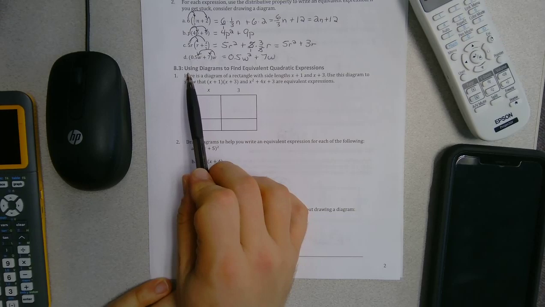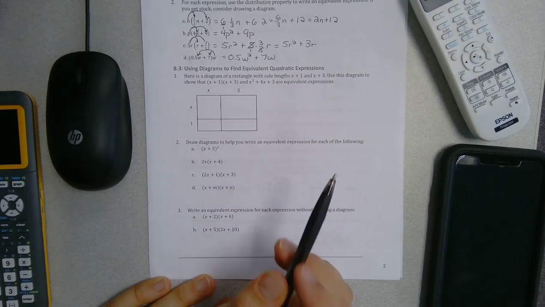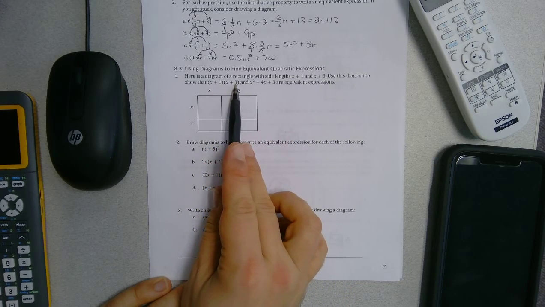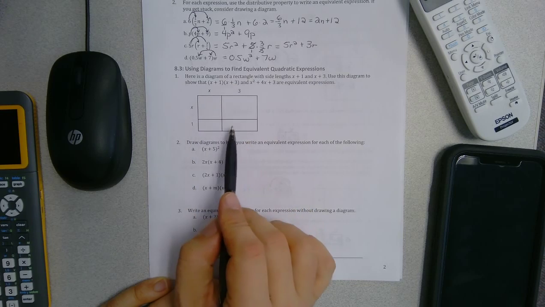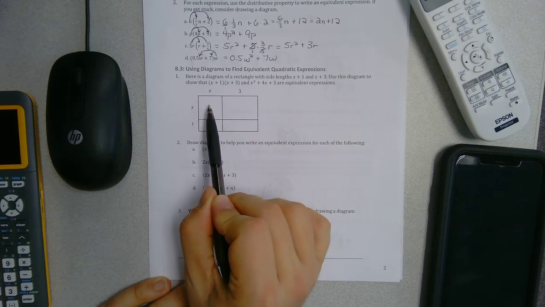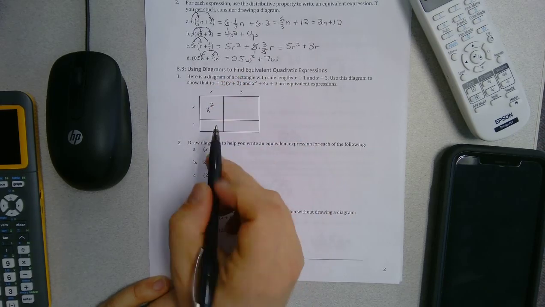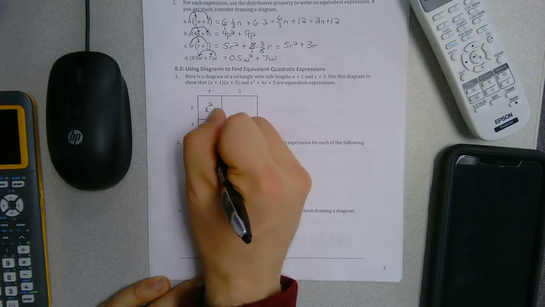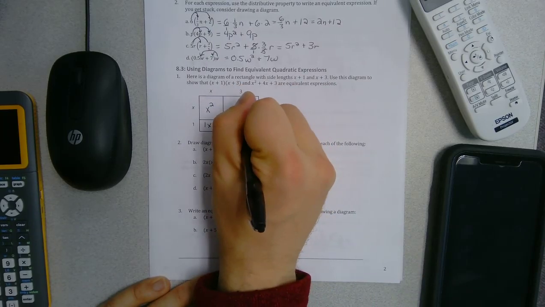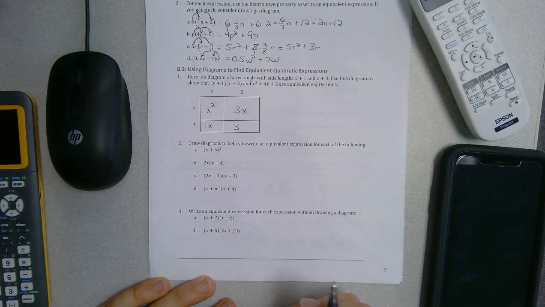Okay, and looking at our third task, we have to use diagrams to find equivalent quadratic expressions. So multiplying x plus 1 times x plus 3, we can use a rectangle model to figure out each part. So if I find this rectangle, multiplying x times x is going to give me x squared. In this one, 1 times x is going to give me 1x, or just x. Here, 3 times x is going to give me 3x. And then 1 times 3 is going to give me 3.